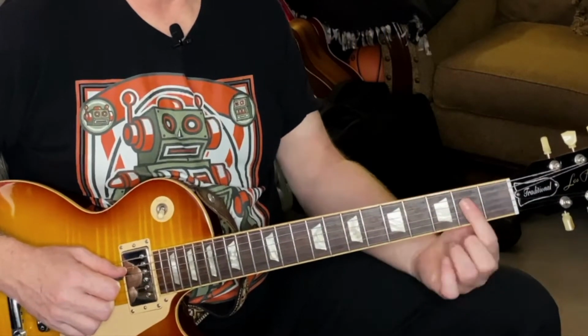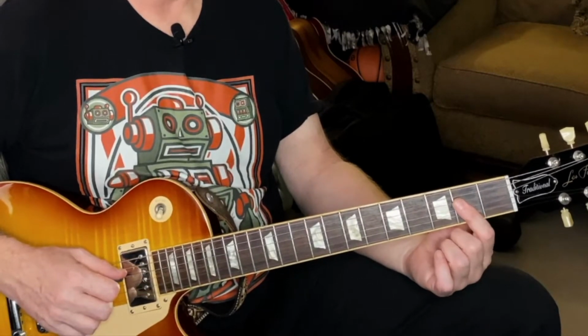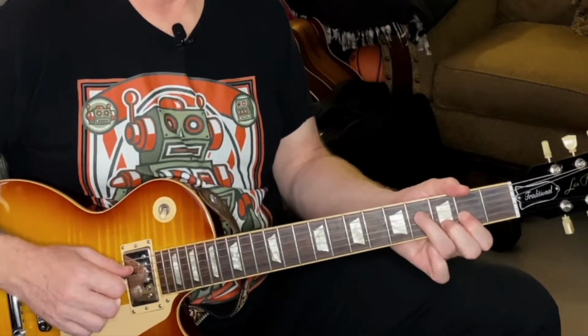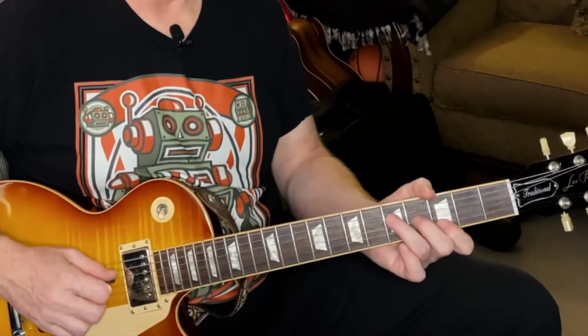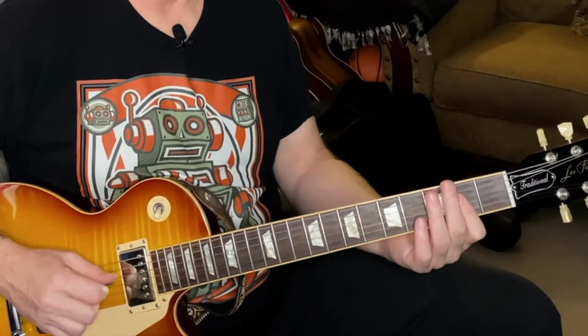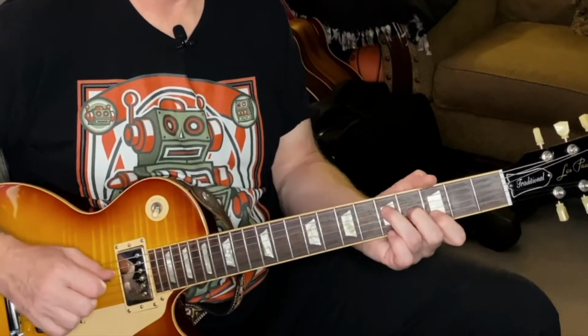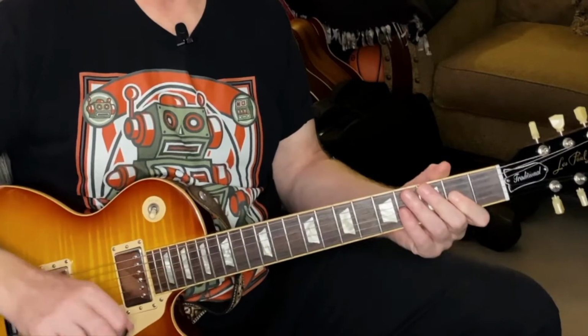I have different shapes, so I'm playing the A as a second inversion with the fifth, the E, in the bass. I'm playing the D as a first inversion with the third in the bass, and then the G is a root position with the root in the bass. So I can play something like that, right? Let's hear how that sounds.